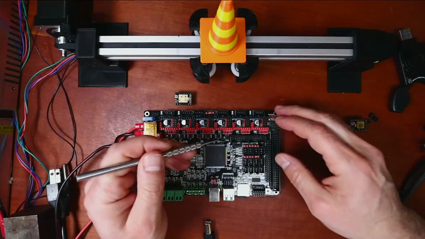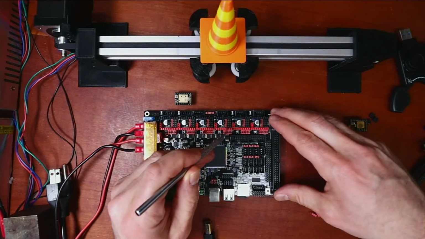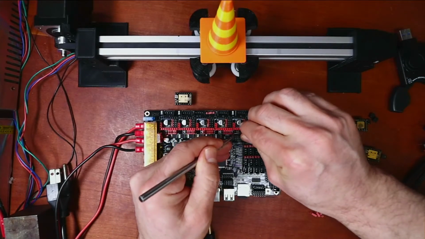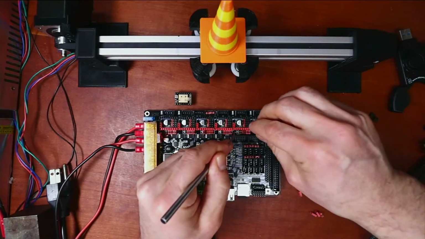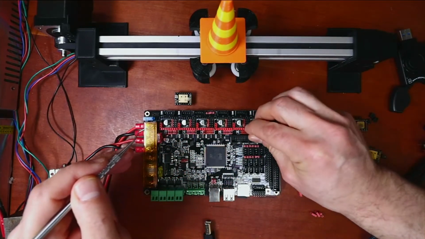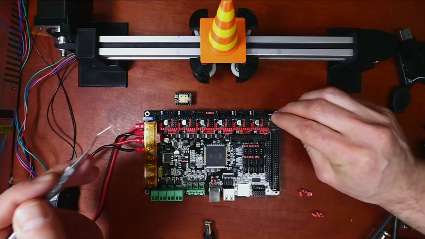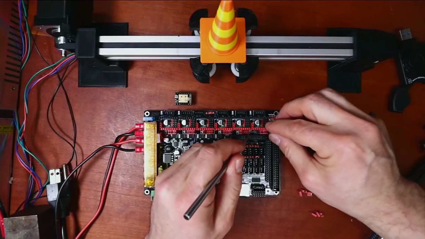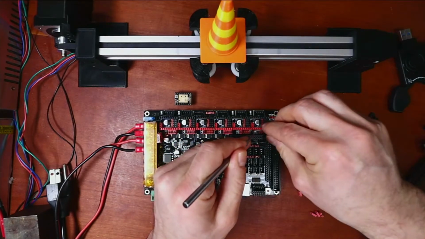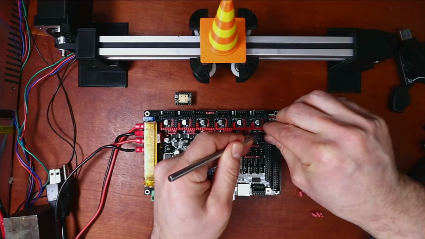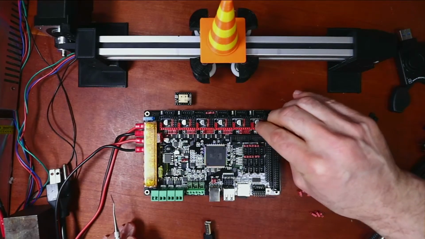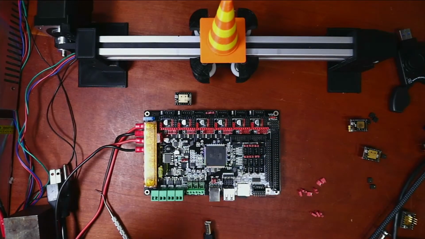That'll take care of the setup. Then I have to do the same for the other ones, so I'm going to do this one, I think. And put the jumper on just like the other one. And then do the last one the same way. And that's how you set them up, at least physically.